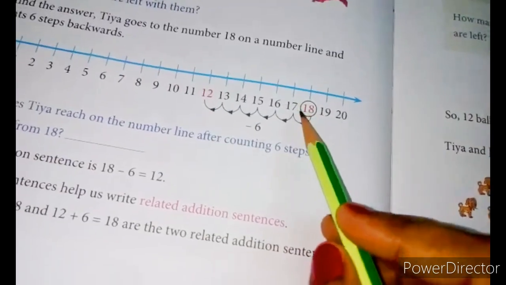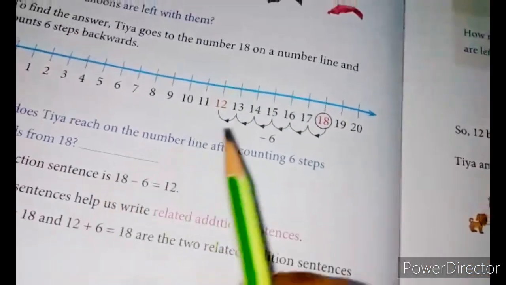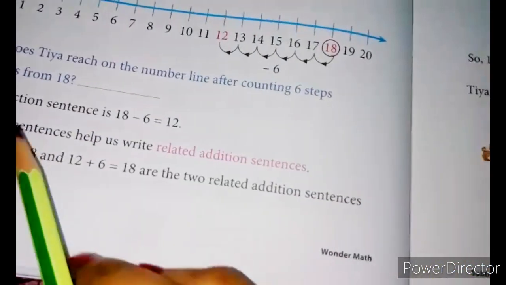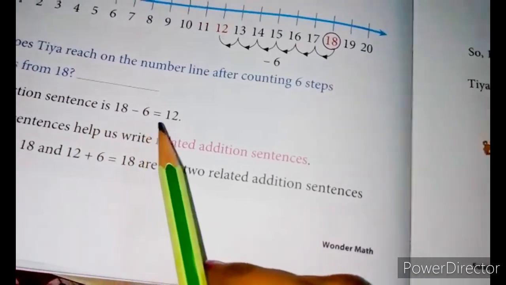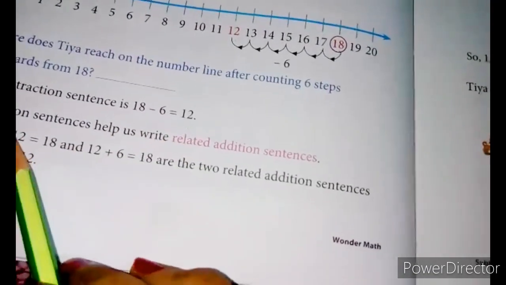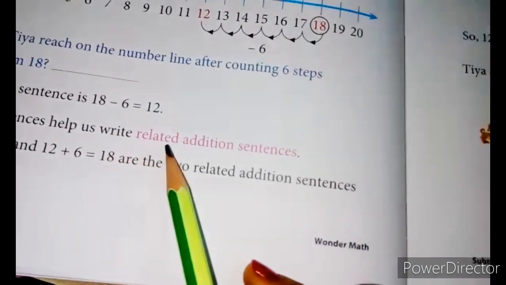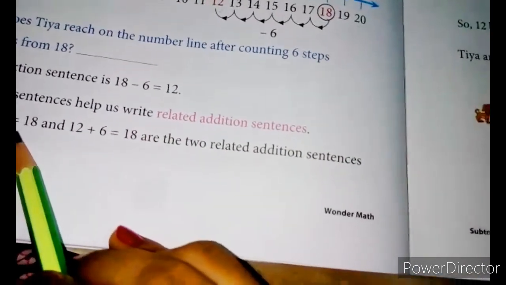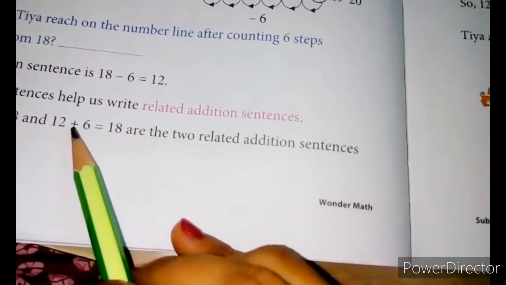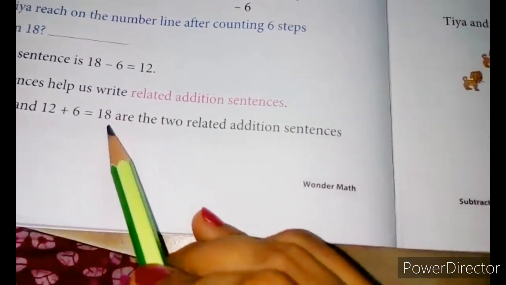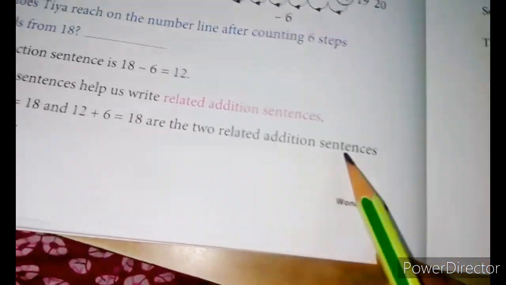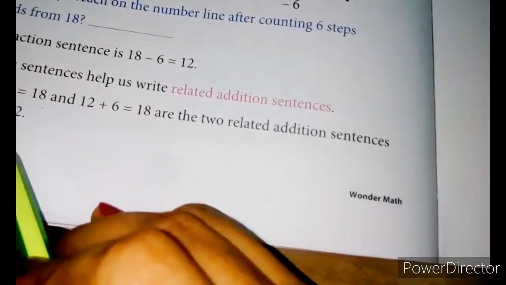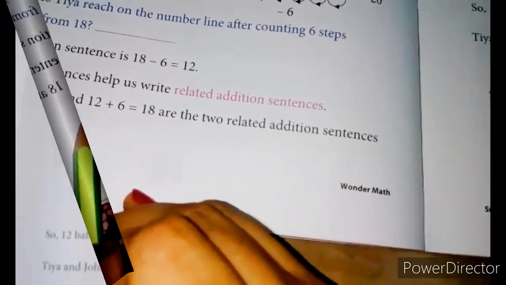From 18, 12. Tia reaches 12. The subtraction sentence is 18 minus 6 is equal to 12. Subtraction sentences help us write related addition sentences. Here 6 plus 12 is equal to 18 and 12 plus 6 is equal to 18 are the two related addition sentences for 18 minus 6 is equal to 12.